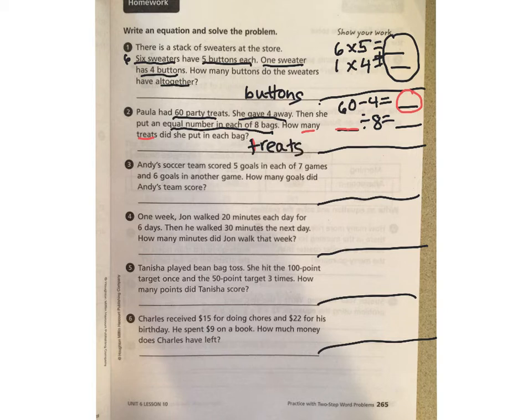All right, number 3. Andy's soccer team scored 5 goals in each of the 7 games. 5 goals in every one of the 7 games, okay? And 6 goals in another game. How many goals did his team score? Okay, let's start at the beginning. Andy's soccer team scored 5 goals in 7 games. So I'm going to have to go 5 times 7 to figure out. He's got a lot of goals, doesn't he? Okay, so I'm going to figure that out first.